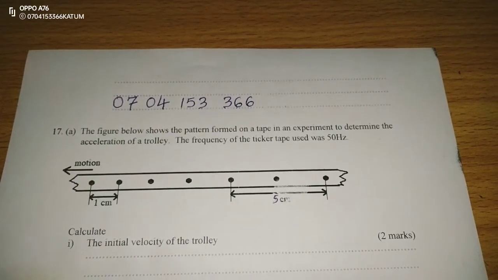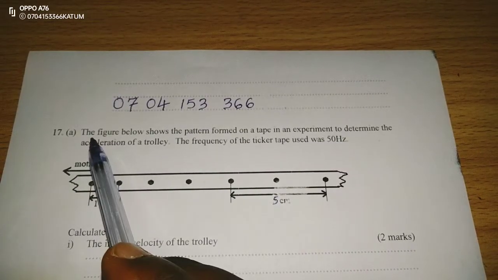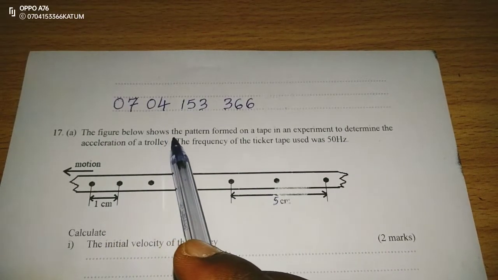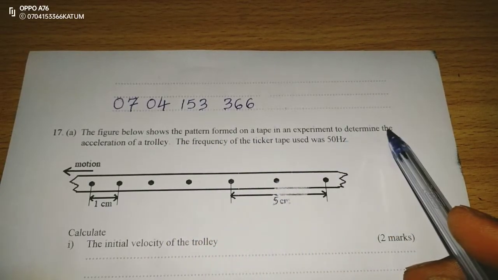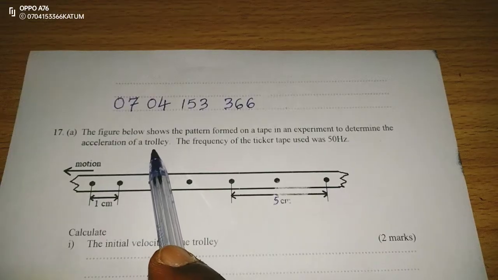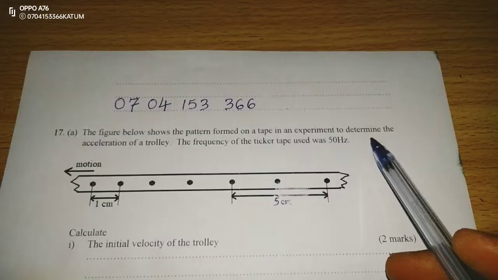We're going to discuss the calculation of acceleration from a ticker timer. We are told in a question that the figure below shows the pattern formed on a tape in an experiment to determine the acceleration of a trolley. The frequency of the ticker tape used was 50 Hz.